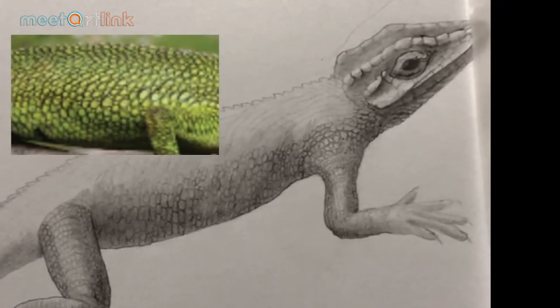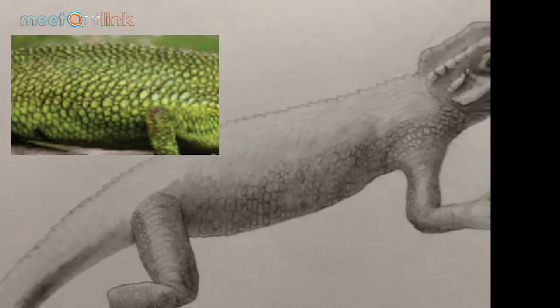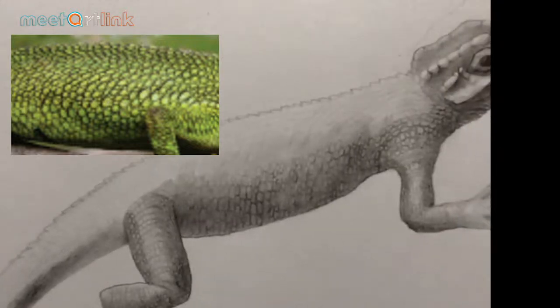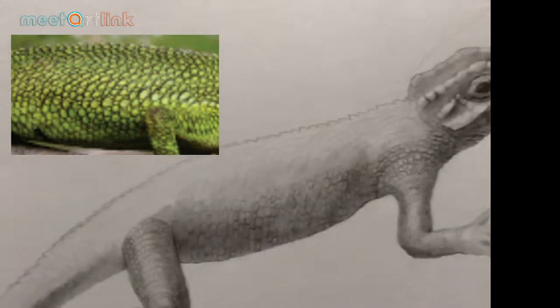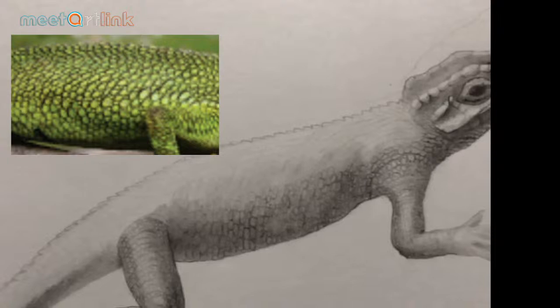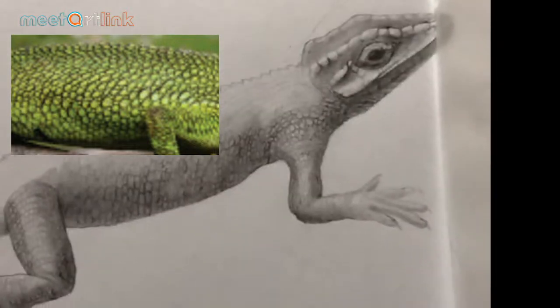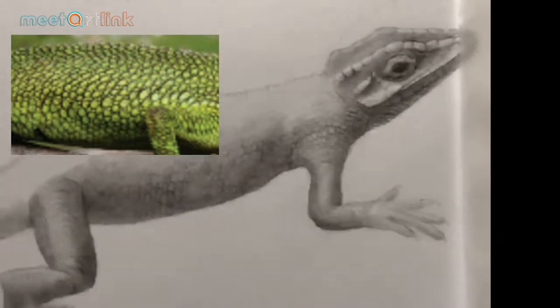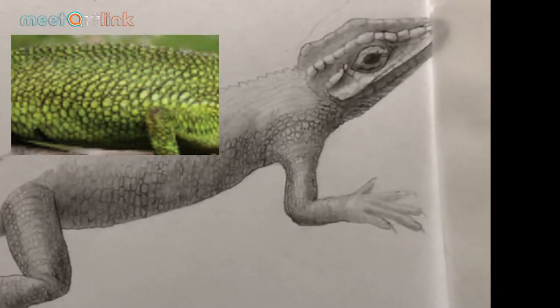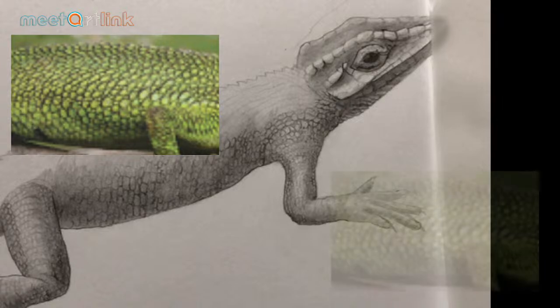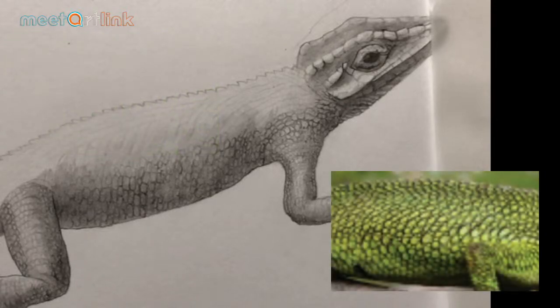It's here, don't worry. Okay, sorry, I'm just trying to figure out how to arrange this in the same space. Yes. Okay, I think this is going to work better.